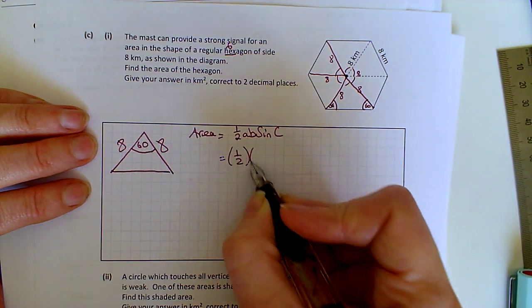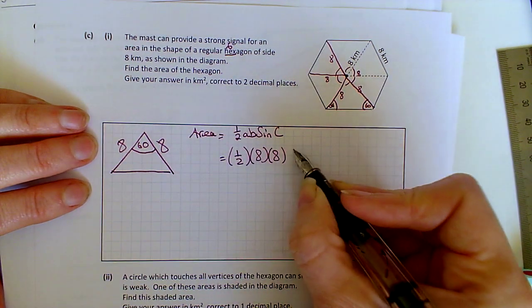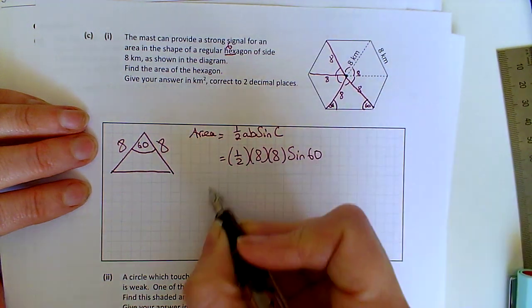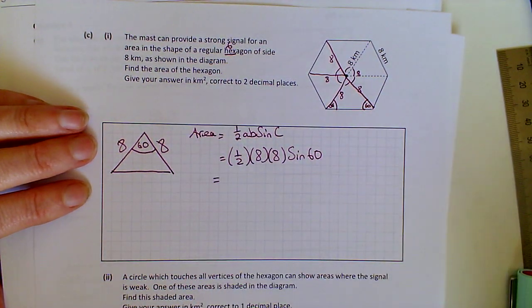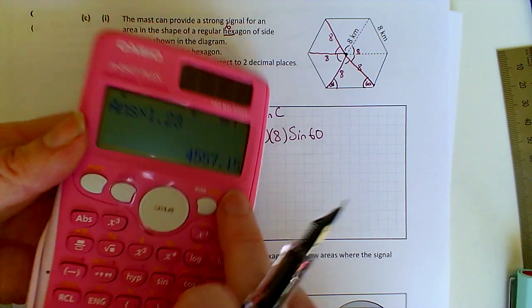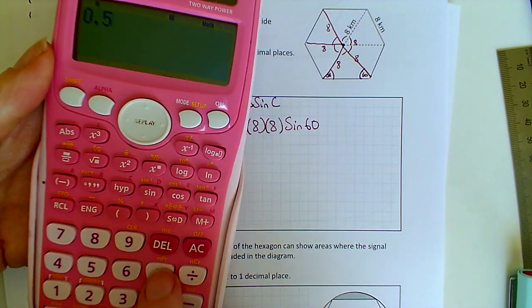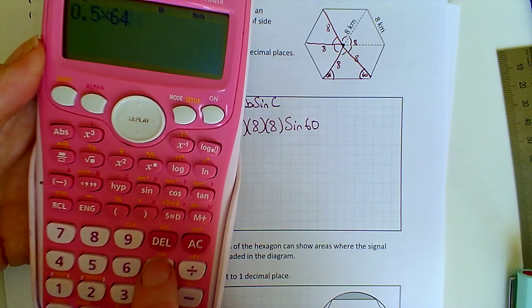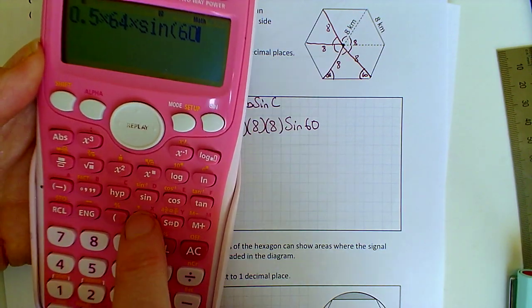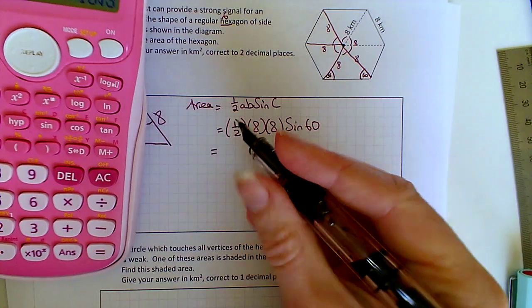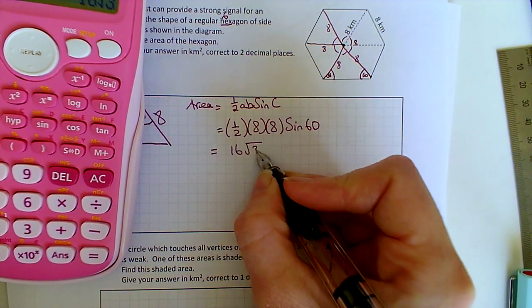So a half by 8 by 8 by sine of the angle between them. And then we're going to multiply that by 6. So one triangle is a half by 8 squared by sine of 60, which is 16 root 3. Leave it in surd form for the moment.